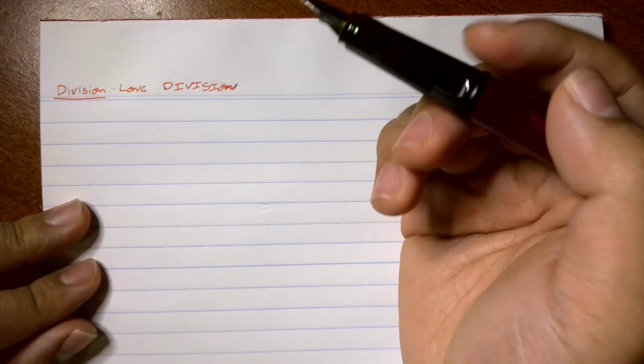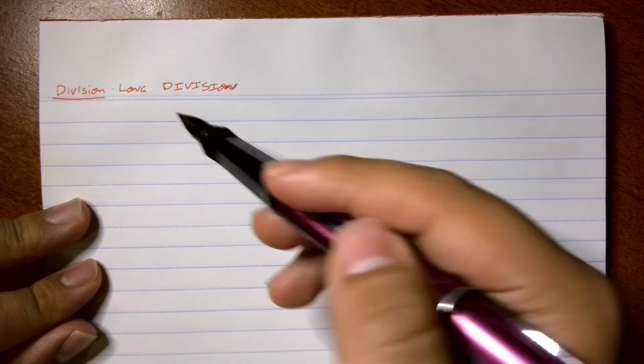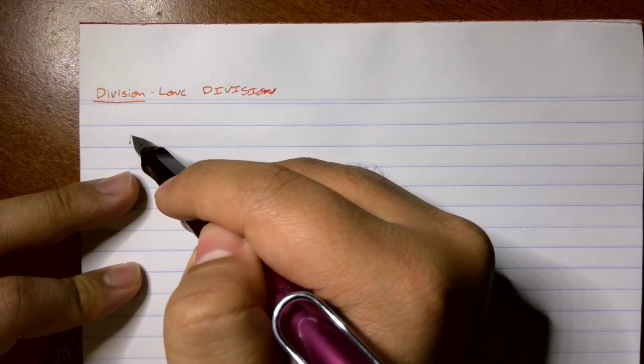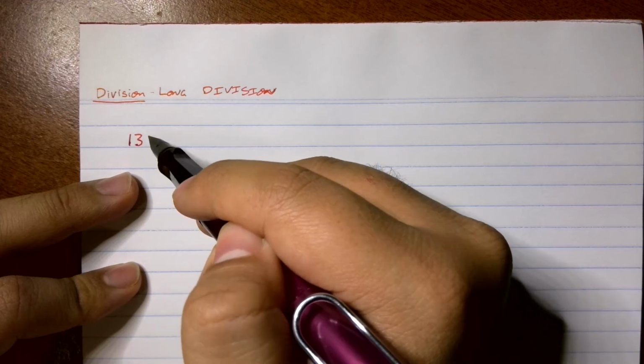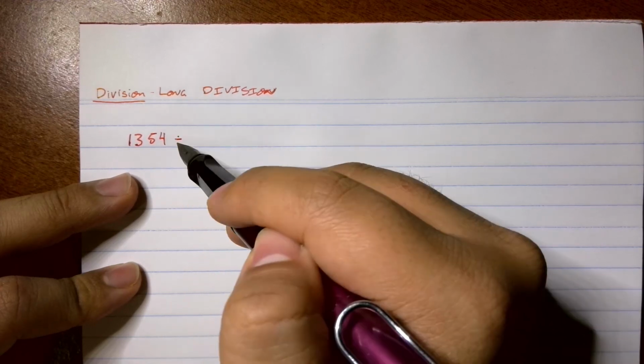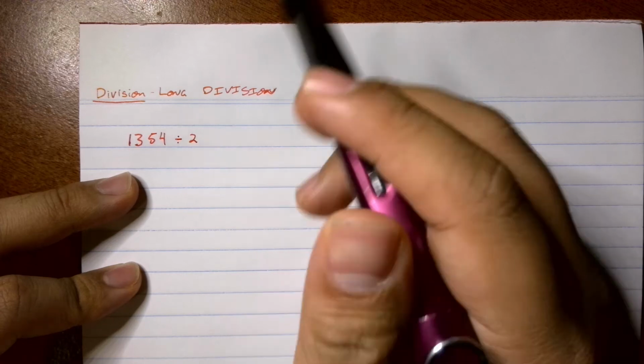We're going to start off very simple for now, and do something as simple as 1,354 divided by 2.